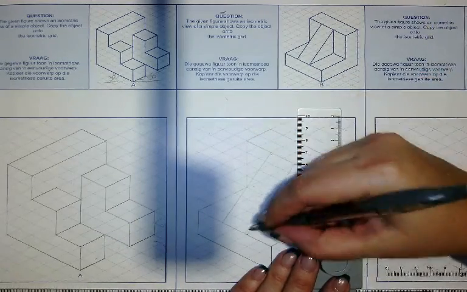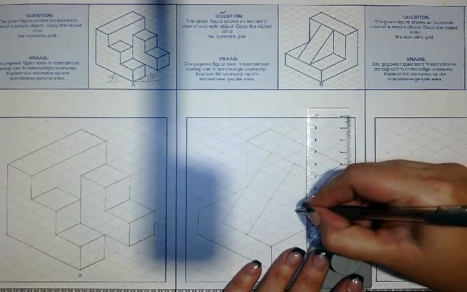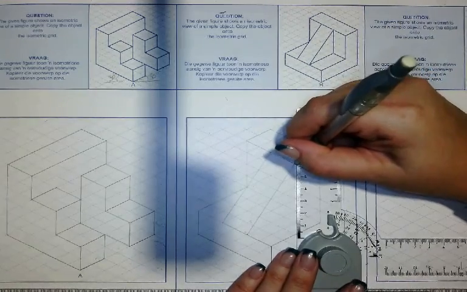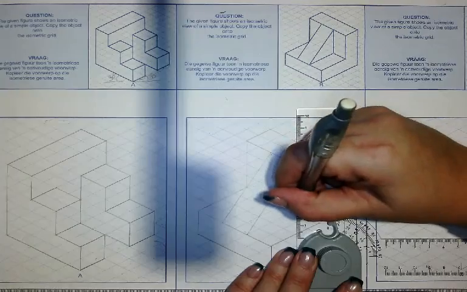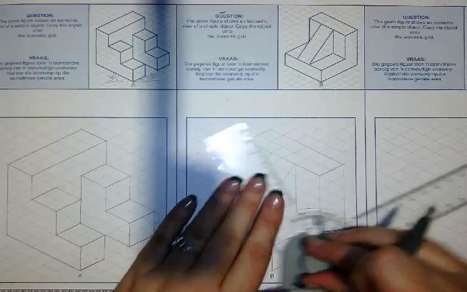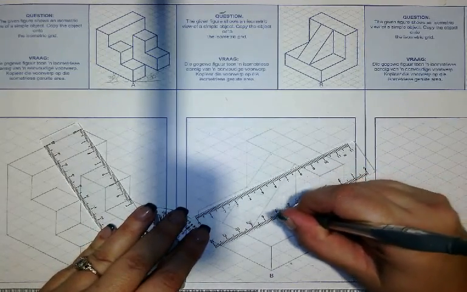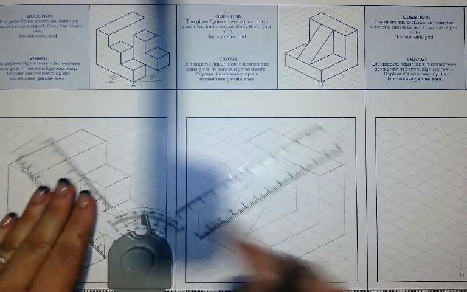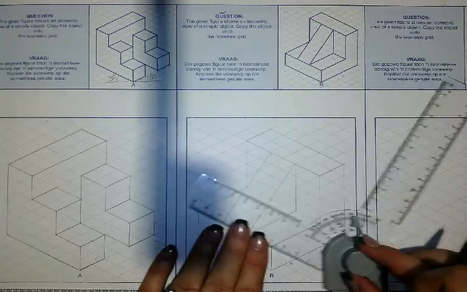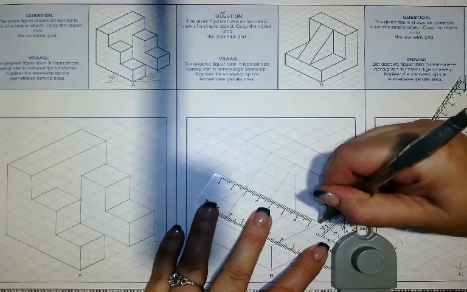So right down here, so 0 degrees or 90 degrees, whichever you want to call it, straight down on my 30-degree angle, close my rib, and then I must not forget that little line there on my 30-degree angle. Okay, so gents, this is the drawing completed.